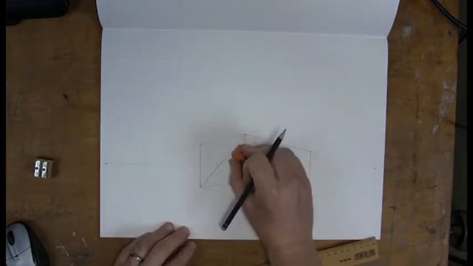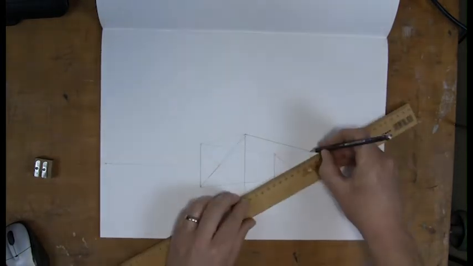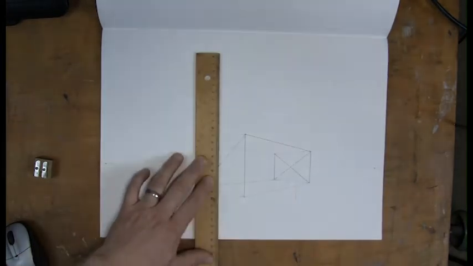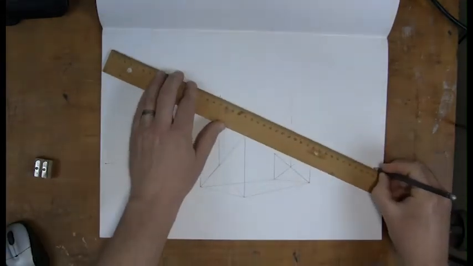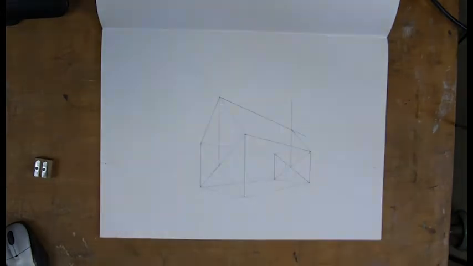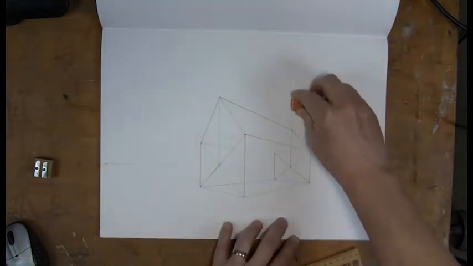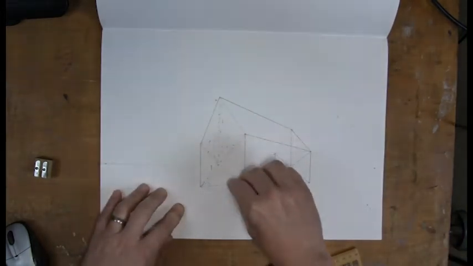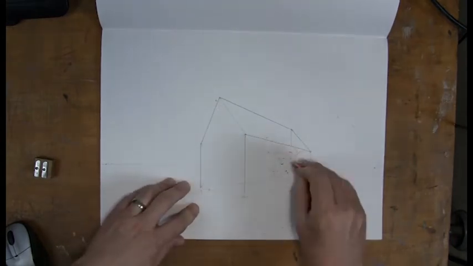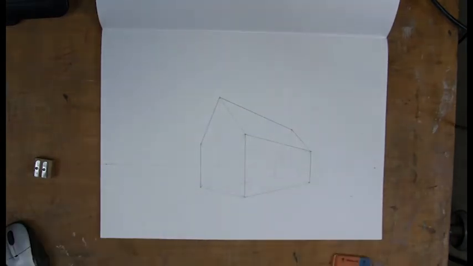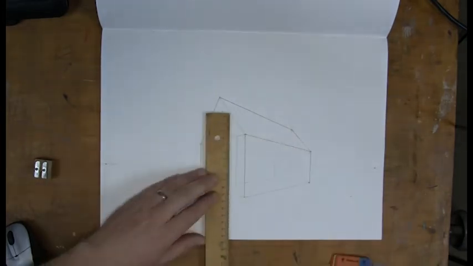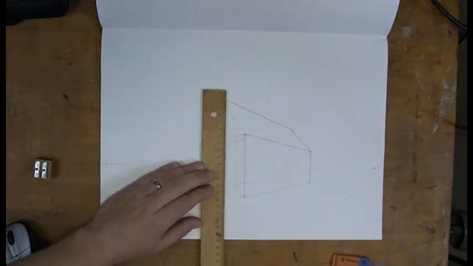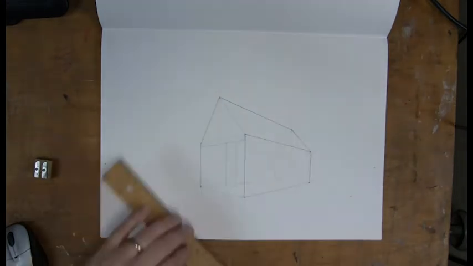Now here I'm finding the center of the front and the back of the house, and from the center I'm drawing a line up, and that is going to be the top of my peaked roof. Now if I draw one line to the vanishing point, then I find the other end, and you can all see that they're almost parallel. So it could be just a parallel line if you choose, but this is the correct way to do it.